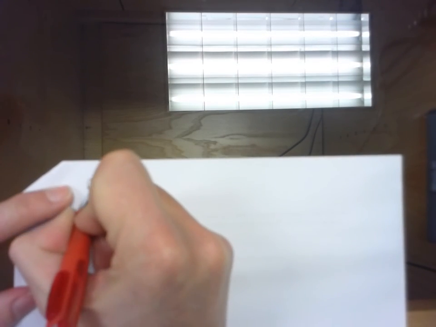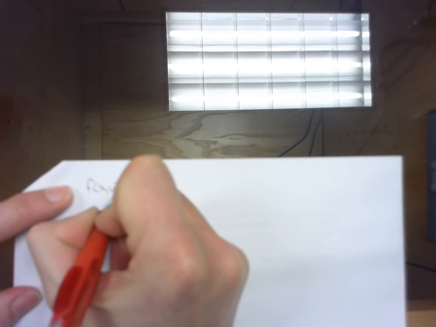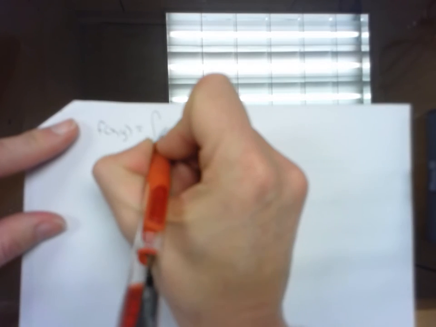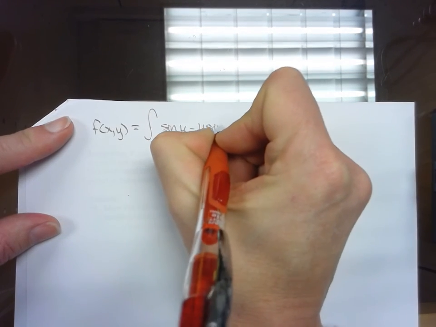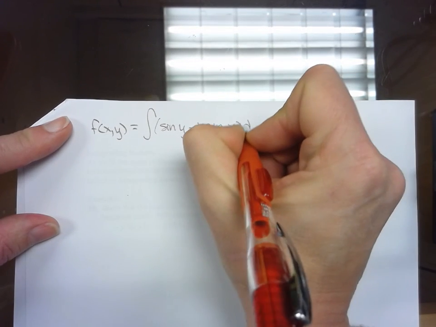So f of x, y is the antiderivative. First of all, I'm just copying what we had on the last page: sine y minus y sine x, dx.